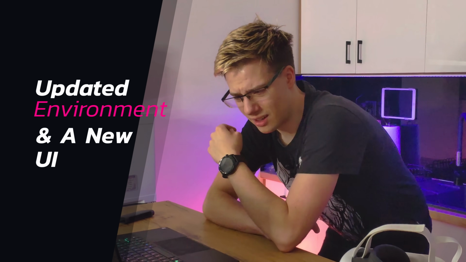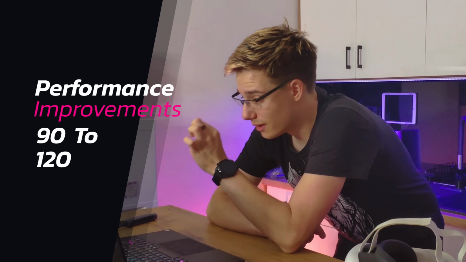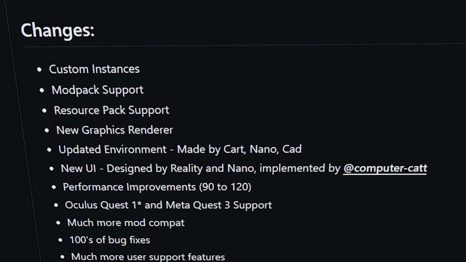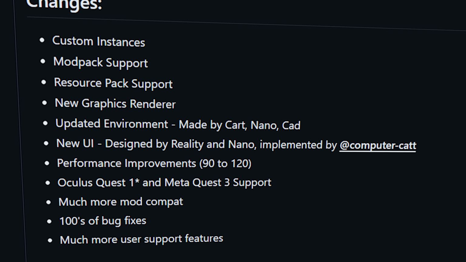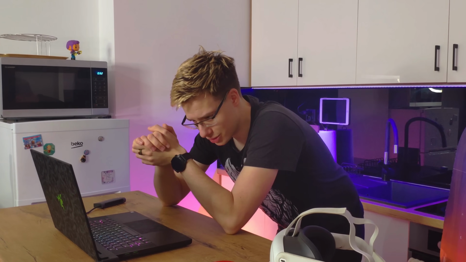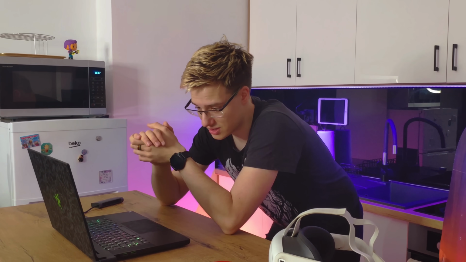They have an updated environment. They have a new UI. Their previous new UI was actually really nice, so I'm quite excited to see this one. They now also have performance improvements from 90 all the way up to 120 if your Quest can pull it, since I've actually heard there can be issues with this one, and this works all the way from Quest 1 to the Quest 3 support. Much more mod compatibilities, because, you know, not all mods were supported. Hundreds of bug fixes, which is very nice to see always. With all that being said, I'm Mysticle, and let's get right into the video.